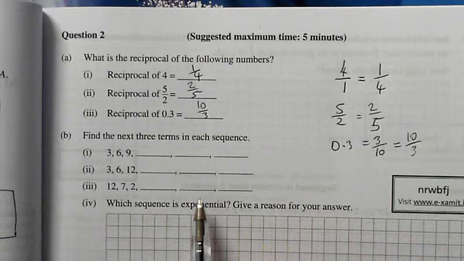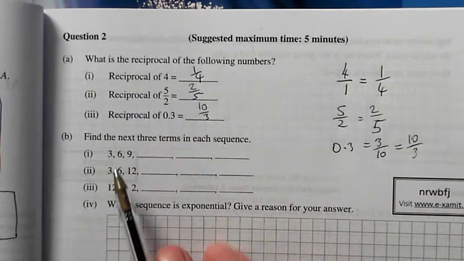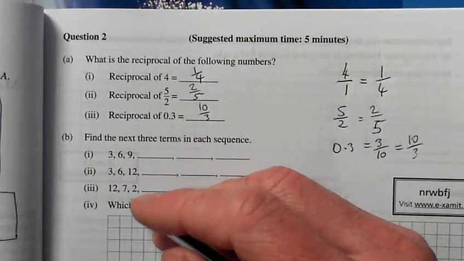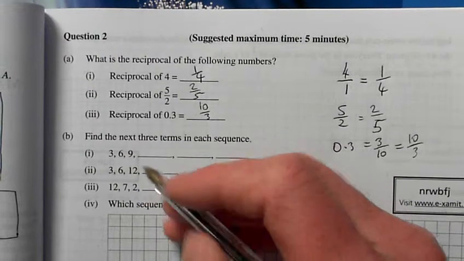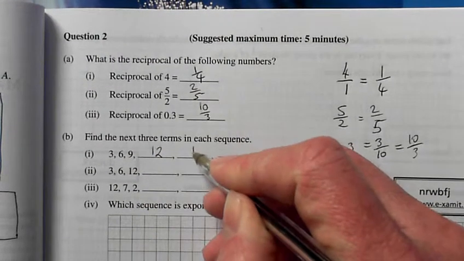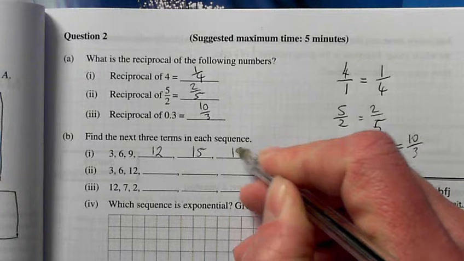Find the next terms in each of the sequences. So 3, 6, 9, what's the gap? 12, 15, we're going up in 3s.